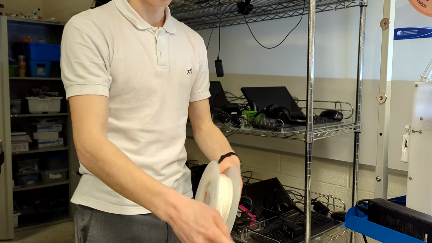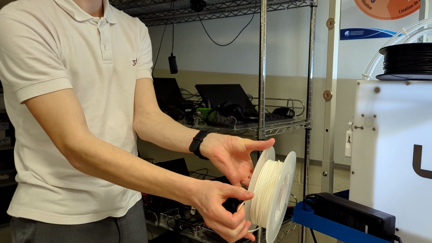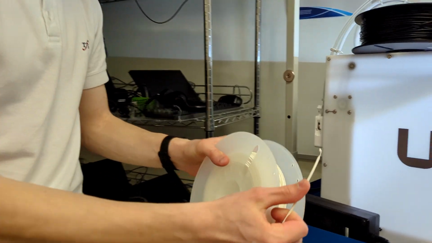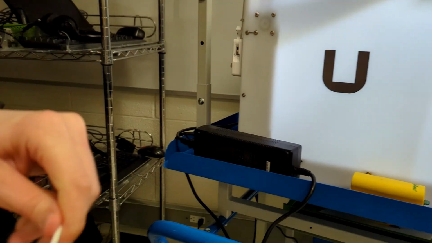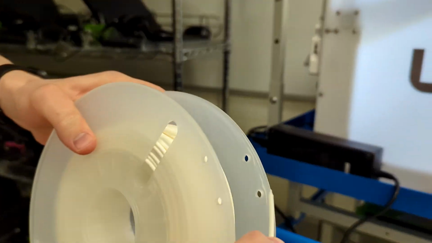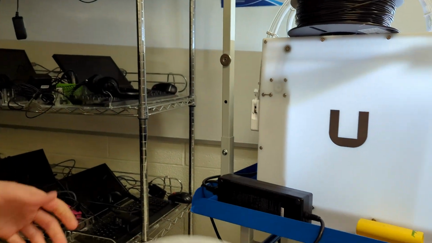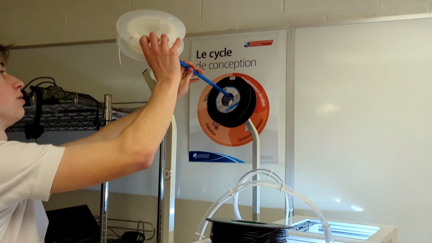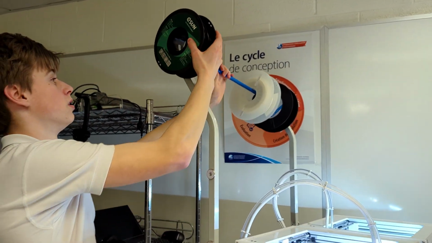And then at the end, always make sure that you don't just leave this hanging. You have to put it in one of these holes like this. And maybe rip the blob of filament off. Like that. So now this is good. You can either put it down there or back on the rack. So I'm just going to put it on the rack. And here's our new spool.